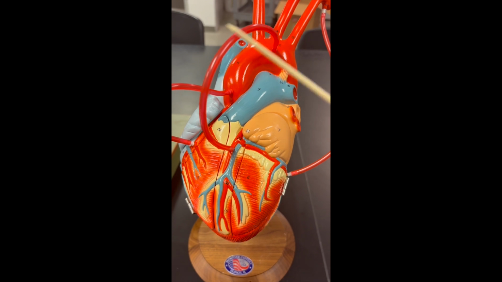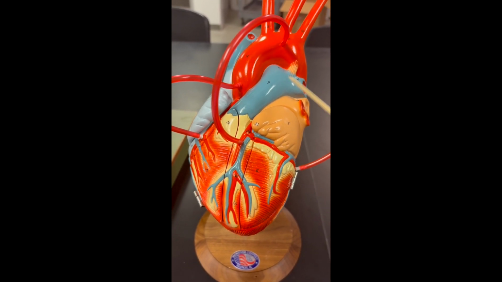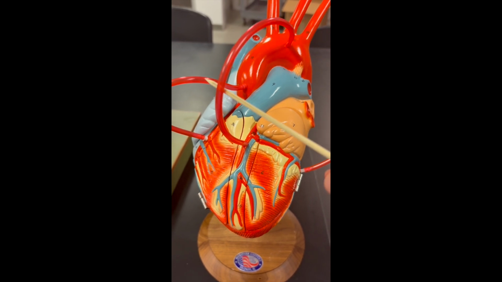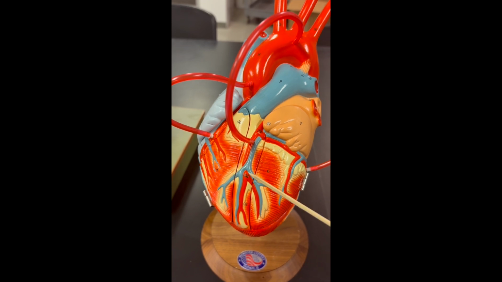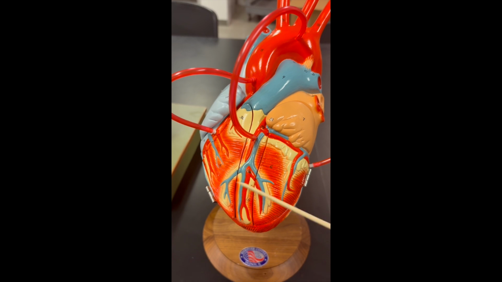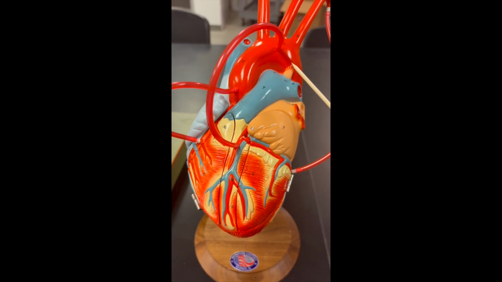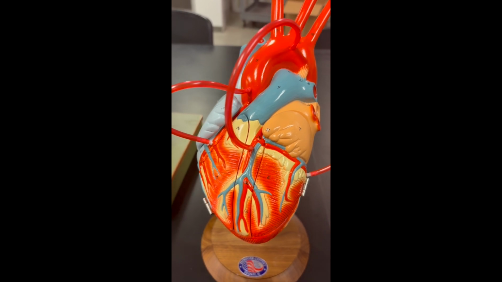So we take blood from the aorta, and remember the blockage is here. So we go past the blockage so that this blood in this vessel here can go from the aorta past the blockage and restore blood flow downward. Because if there was a blockage here, now this part of the heart is all starving for oxygen. So by doing the bypass, we bypass the blockage, and now we can restore blood flow.